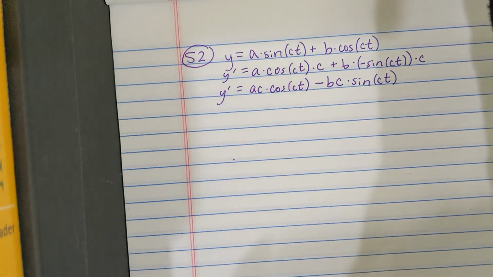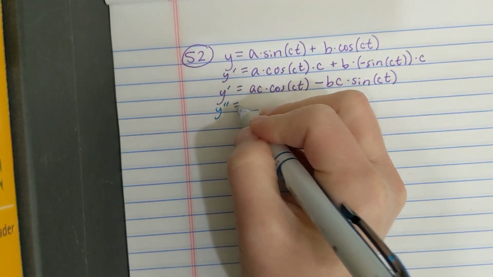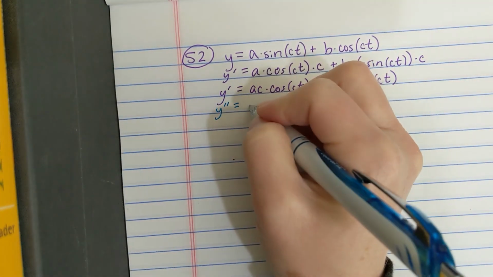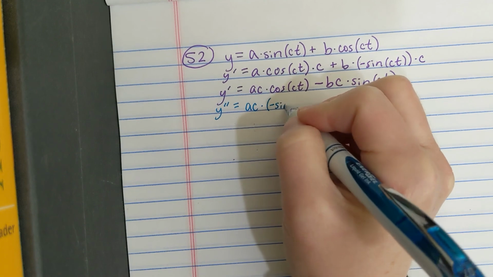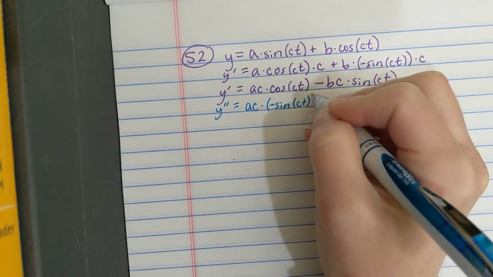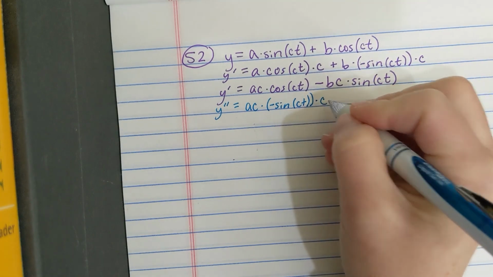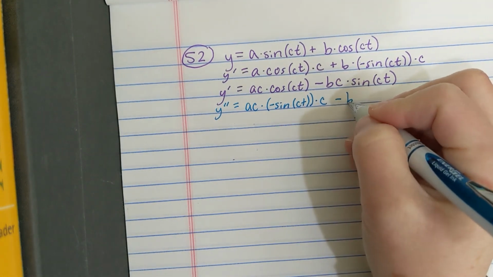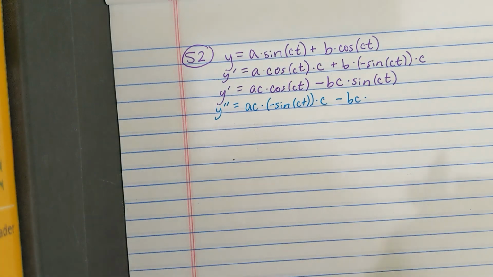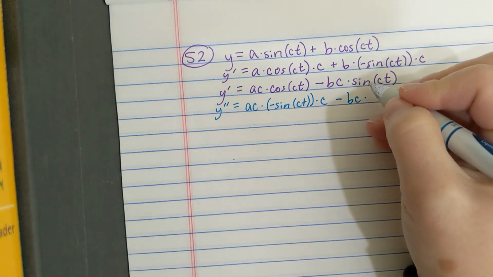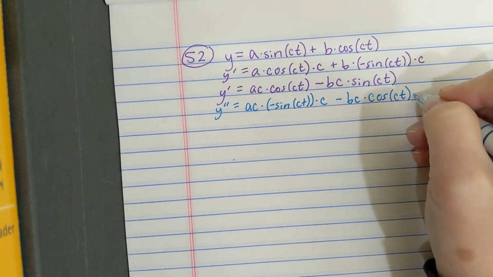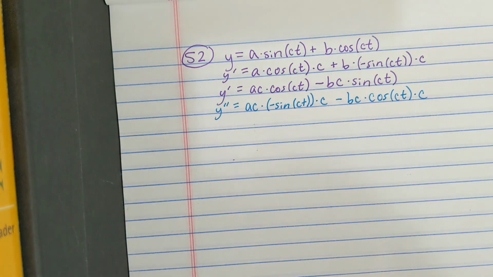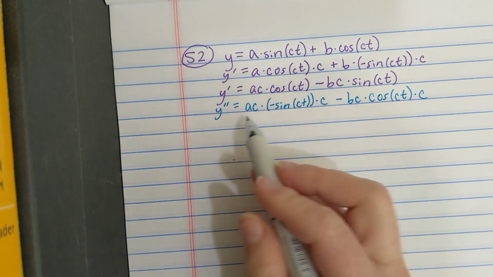So I'm going to take the derivative again and look for the second derivative now. y double prime equals. Okay, so ac is a constant. That stays. And now the derivative of cosine is negative sine. Leave the inside the same, and multiply by the derivative of ct, which is c. And then we're subtracting. I'm going to leave the bc there. That's a constant times the function. So I'm going to do the constant times the derivative of the function. The derivative of sine is cosine. And I'm going to leave the inside the same and then multiply by the derivative of the inside, which is c.